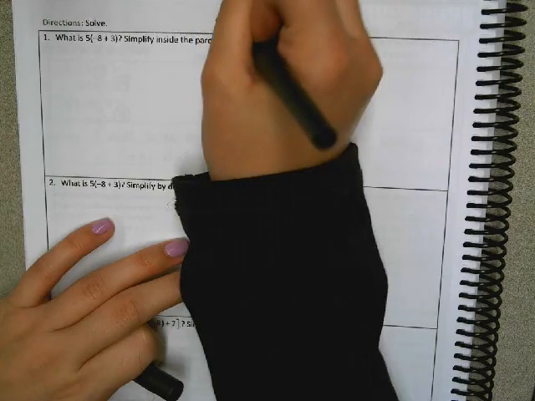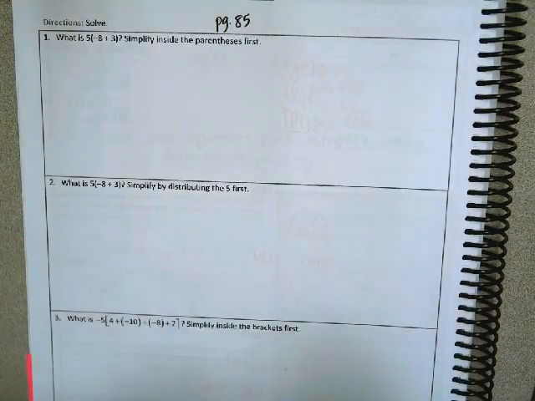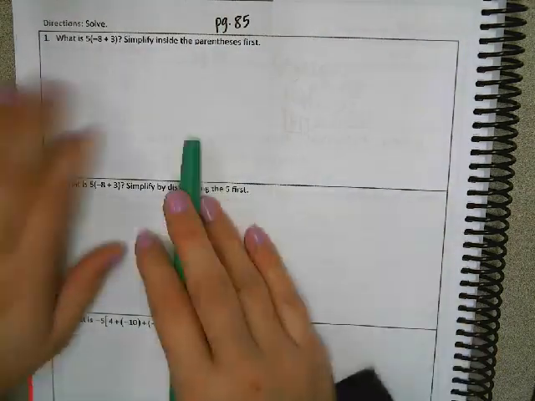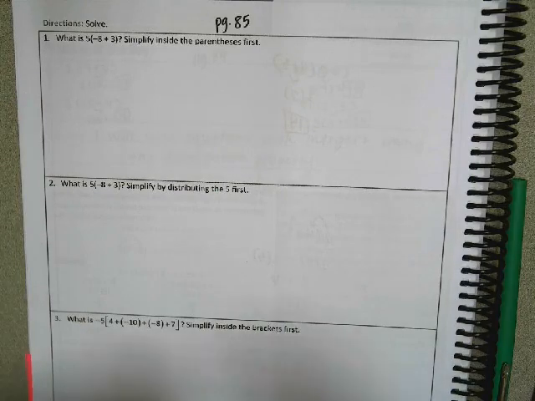We should be on page 85. So this is page 85. Go ahead and turn to page 85. Now we're looking at number 1, and they kind of write down our first step for us already, so I'm just going to highlight it.